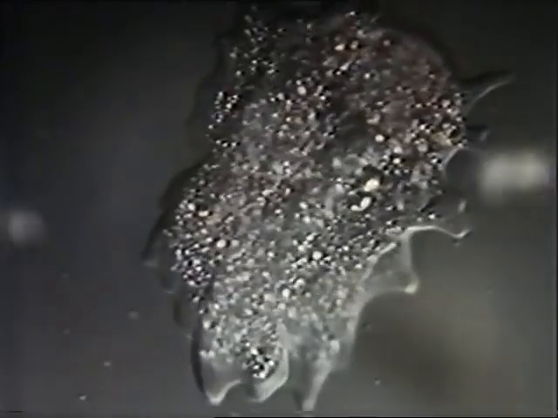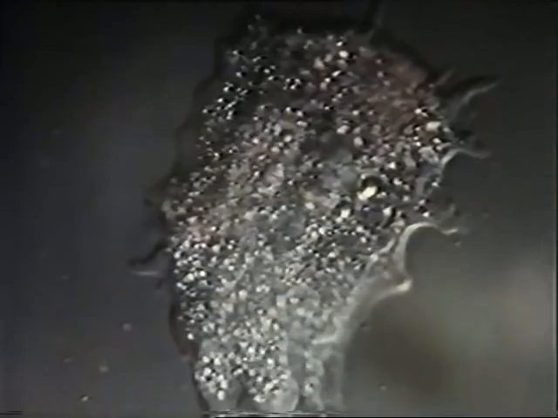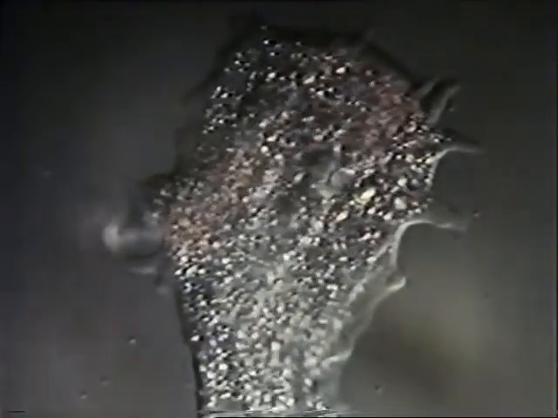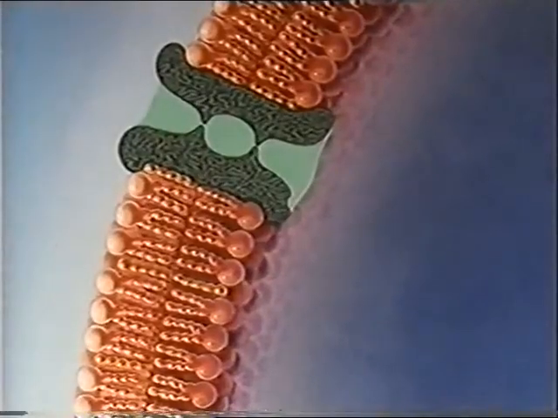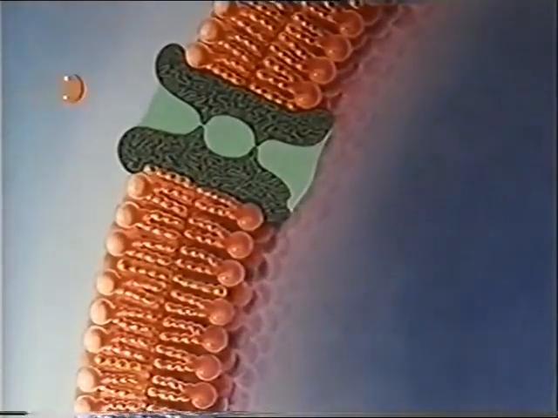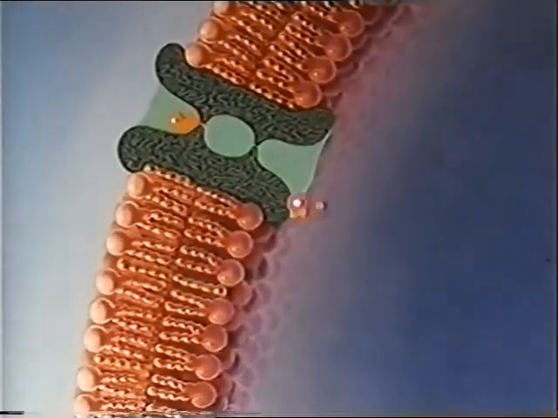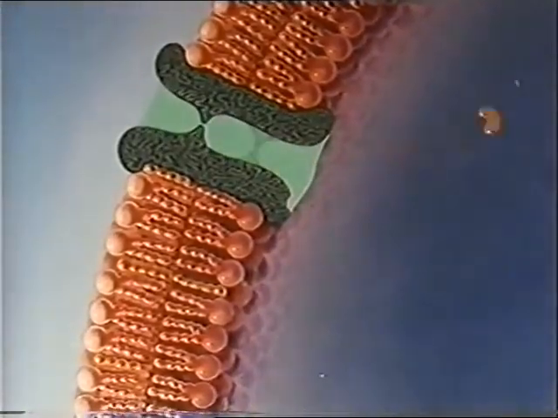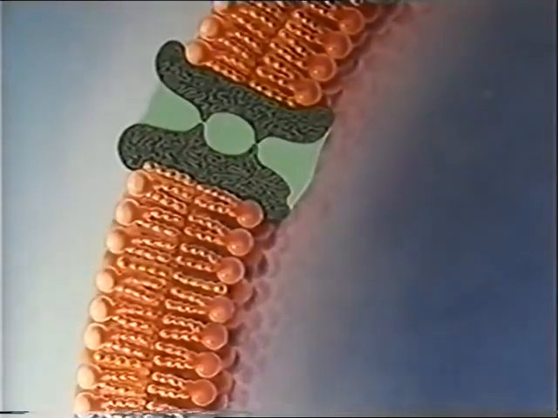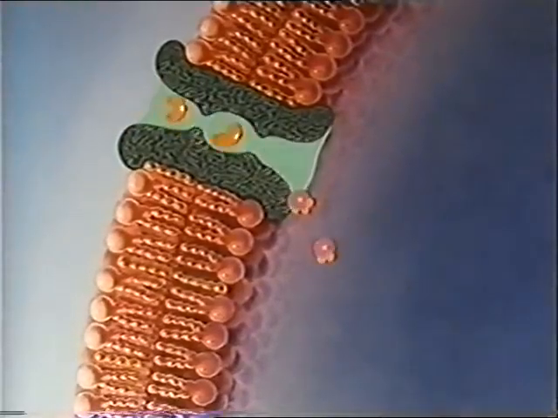is required. However, in some environments, substances to be imported may exist in lower concentrations outside the cell than inside it. To move such molecules in requires a cell to expend energy. This requires a special pump and an input of energy from ATP, the cell's energy carrier molecules. Such energy-assisted gating is called active transport.